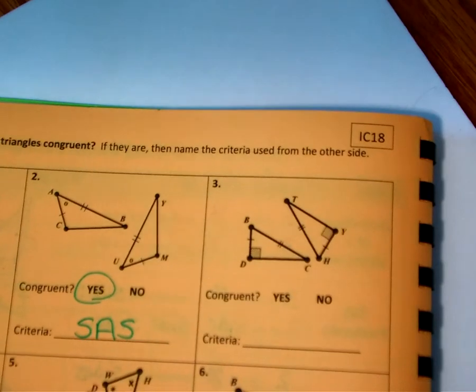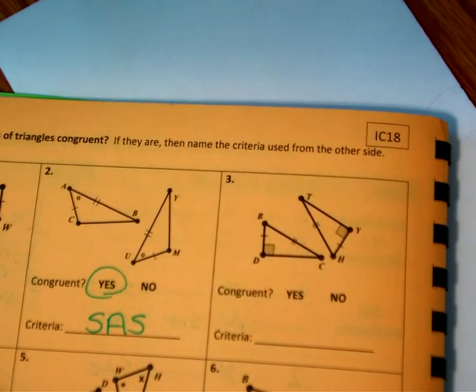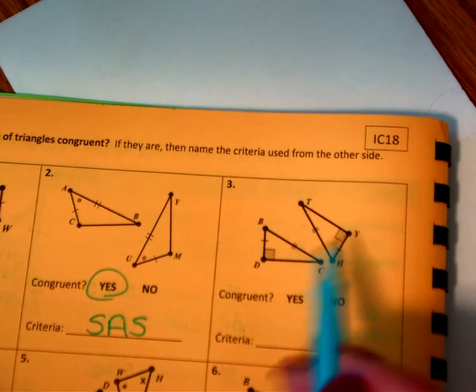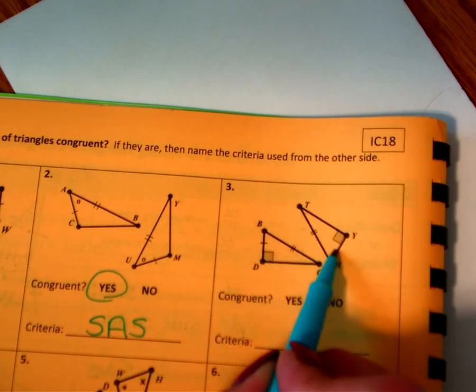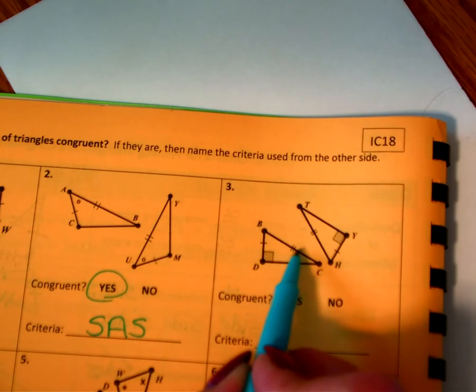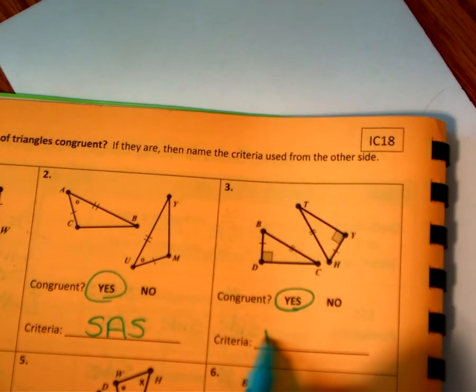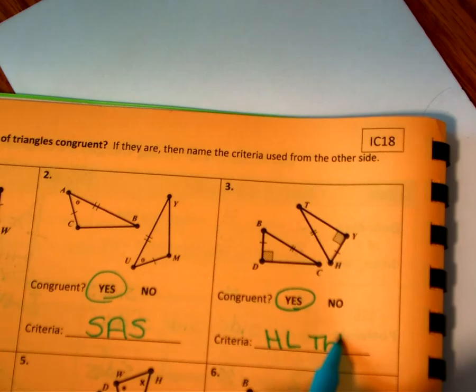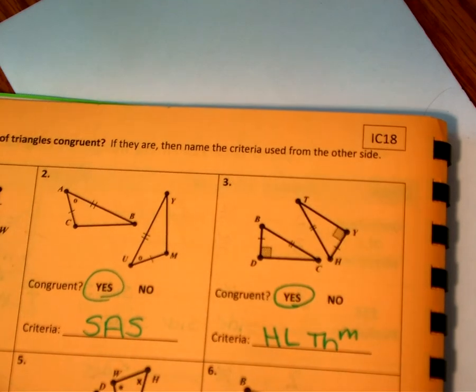Okay. Next, we have a right triangle, so we're going to look at the HL theorem. Okay. So HL theorem says we have a leg that's congruent to the corresponding leg, with a congruent corresponding hypotenuse. So yes, HL theorem. And that's the abbreviation I'm going to use for theorem.